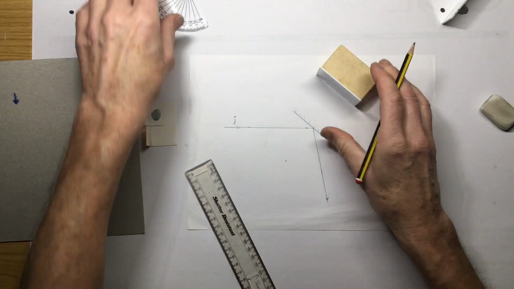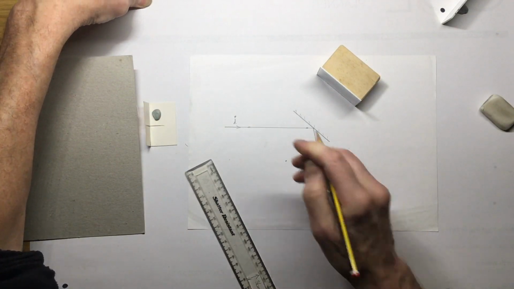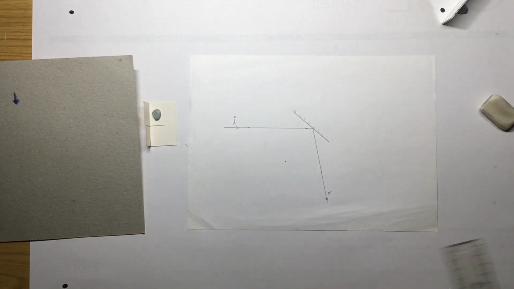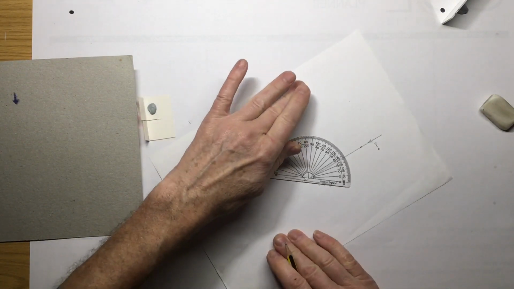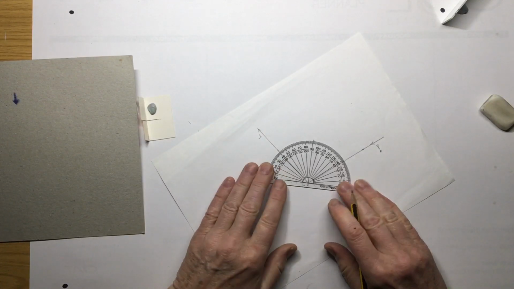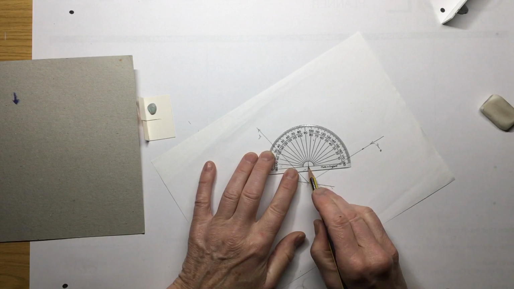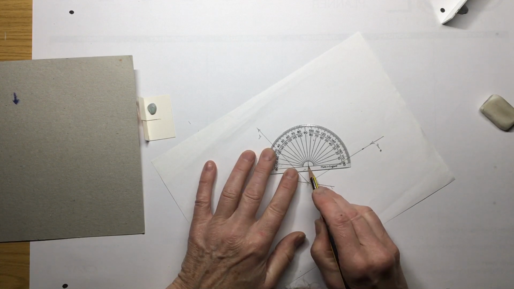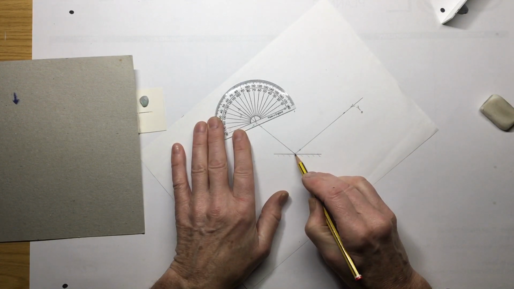Now when it comes to measuring the angle, so that's the reflected light ray, what we could do is use our protractor. Now turn the paper around to make life easy for yourself so you can see the numbers more easily. And we need to accurately position the cross point, the crosshairs, the centre of the protractor right on the position where the light beam reflected from the mirror.